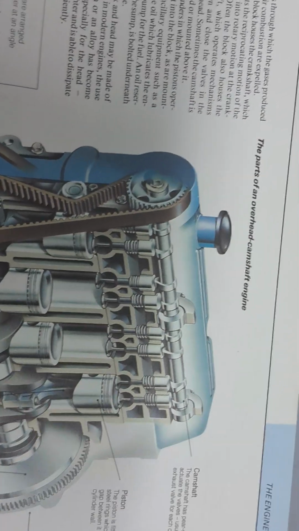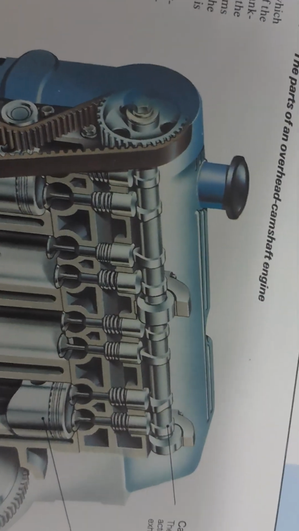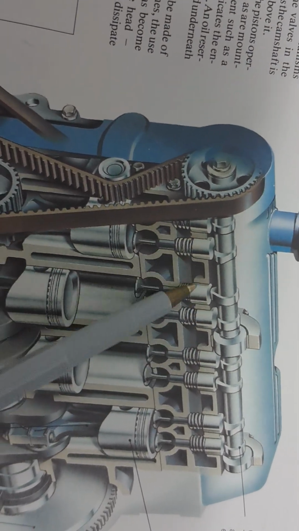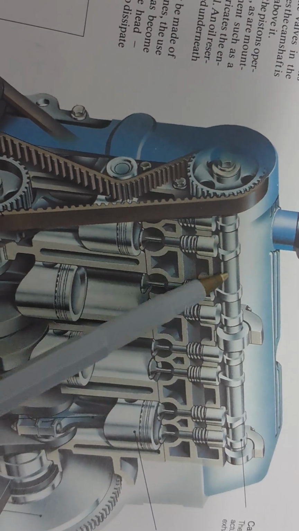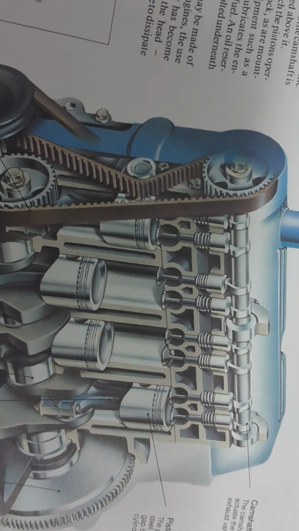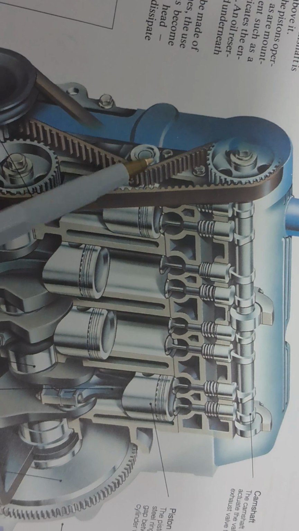Then the camshaft is mounted in what we call the cylinder head. This is the part that we call the cylinder head, which carries the valves, carries the camshaft itself, or in general the valve operating gear. So the valves are in the cylinder head.